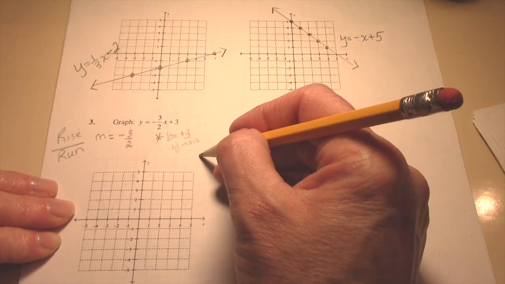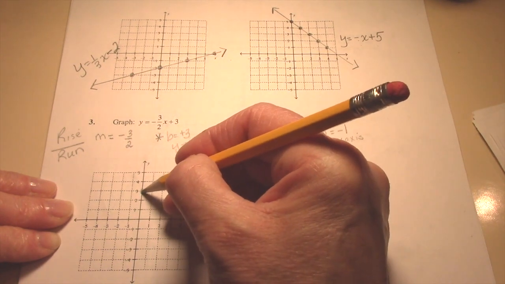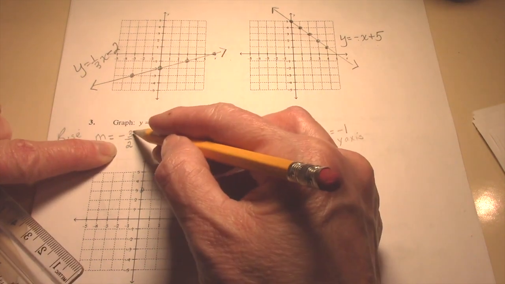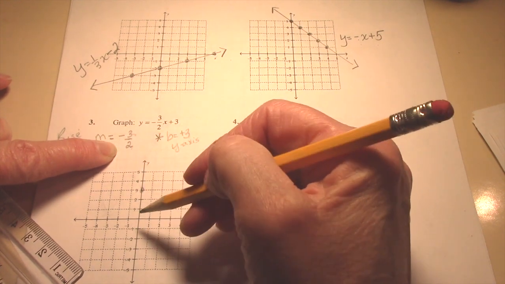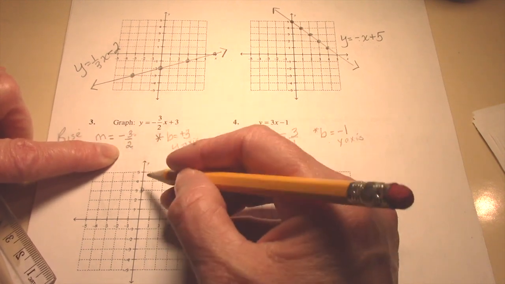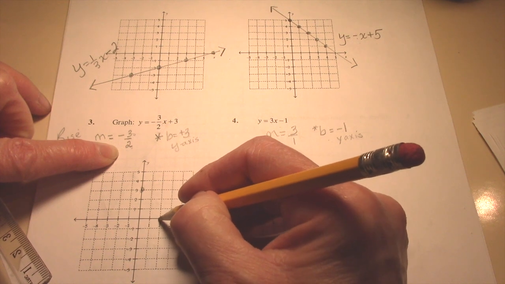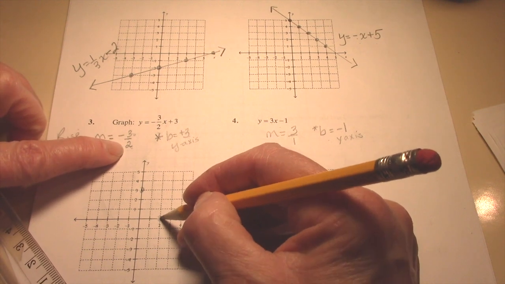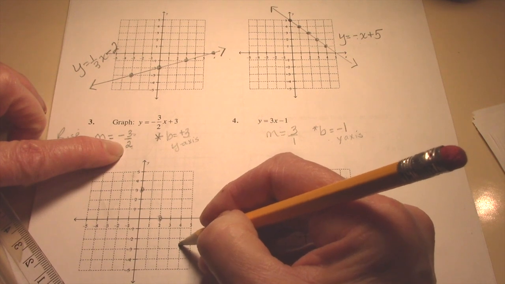All right, I start at, the b is +3. On my y, I go to 3. Got it? My slope, rise and run. The rise is a -3, which means it's going down. This is a negative line going downhill. So down 3 over 2. 1, 2, 3 over 2. 1, 2. There's my next dot. Down 3 over 2. 1, 2, 3 over 2. Got it?